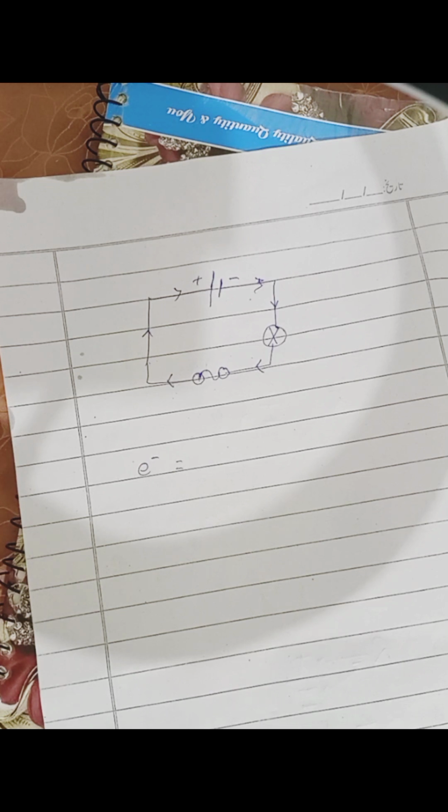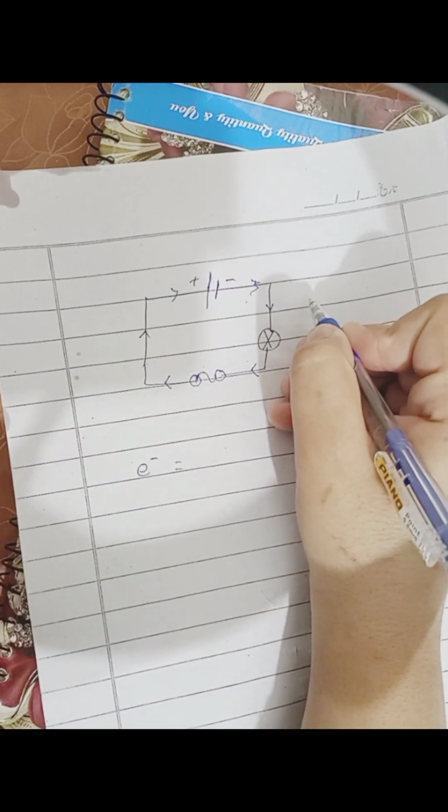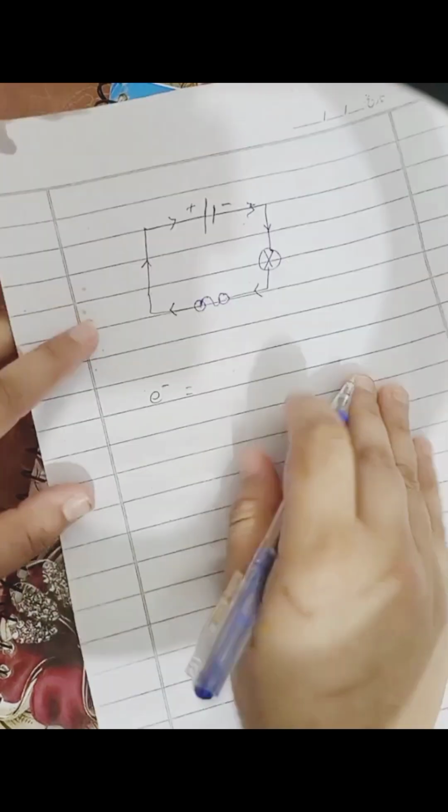But before that, they told us that the current starts from the positive terminal and goes to the negative terminal. So this convention is sometimes called conventional current. The electron flow coming from negative to positive, we call simple current. You have to write it down.